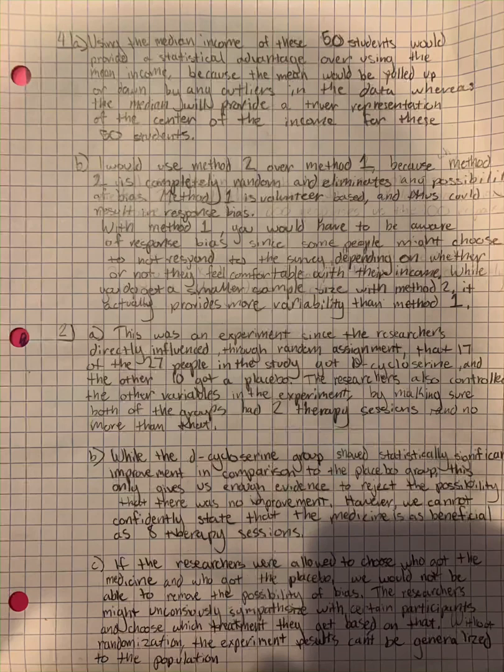But if you look more closely at method 1 and method 2, you'll notice that method 1 isn't completely randomized and actually is volunteer-based. So if it's volunteer-based, you have to worry about response bias. Because they're sending out a survey to the 6,000 something people in this graduating class, and not everyone's going to respond, it's very possible that the people responding are only the ones who did well for themselves and feel comfortable responding with their income, whereas that won't provide a true representation of the variability in this population.